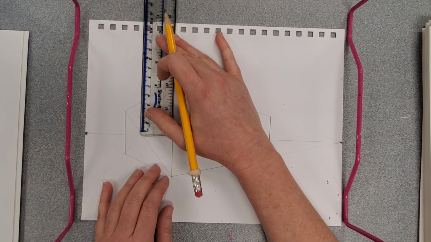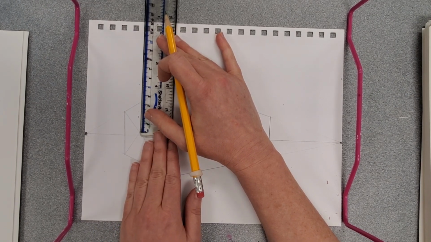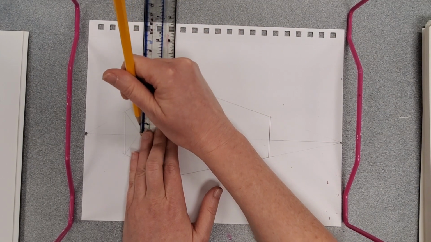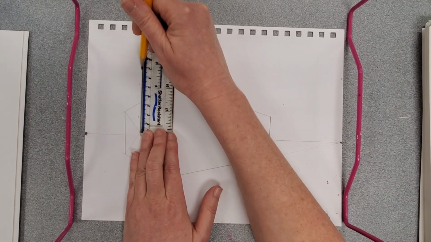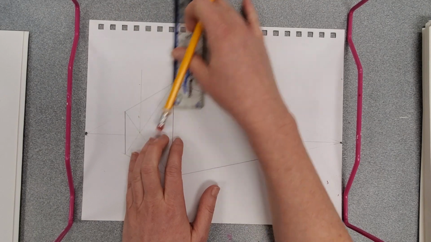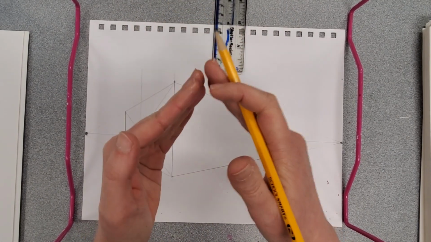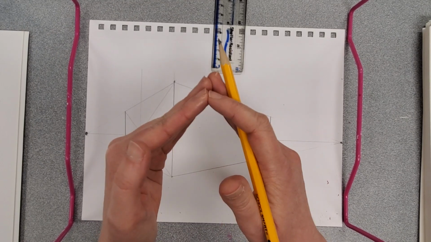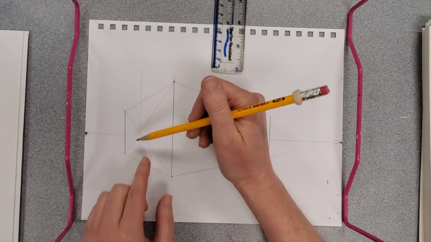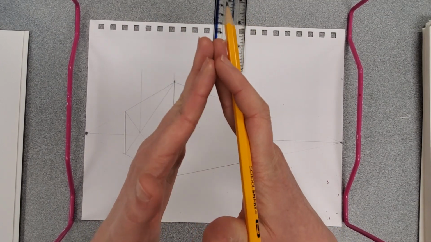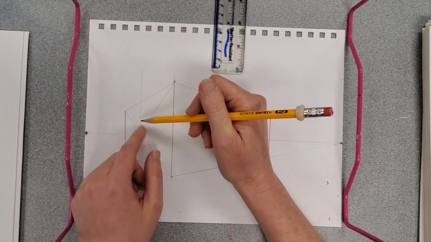At this point, I'm going to take my ruler and very lightly draw a line straight up from the center. This is going to represent the pitch of my roof, where those two planes of the roof come together. Now, the taller I make this, the steeper my roof is, so it's going to be more pointed like so.